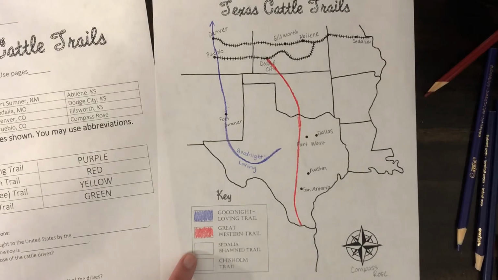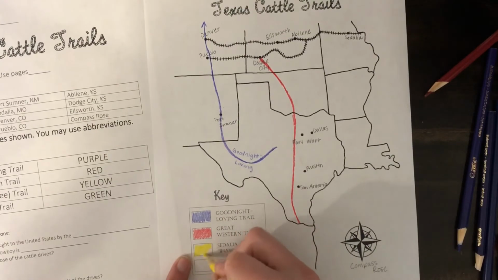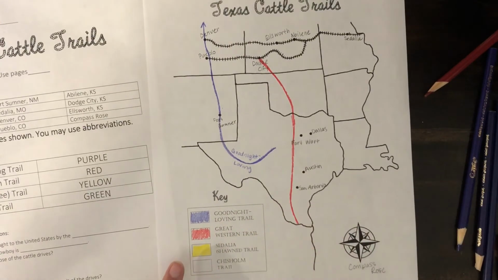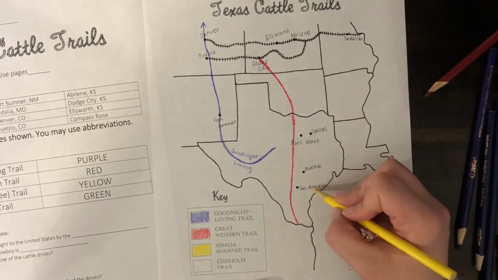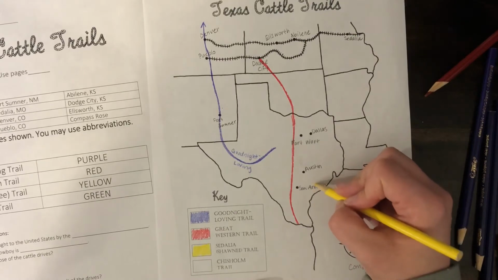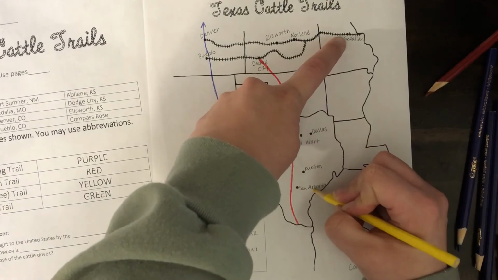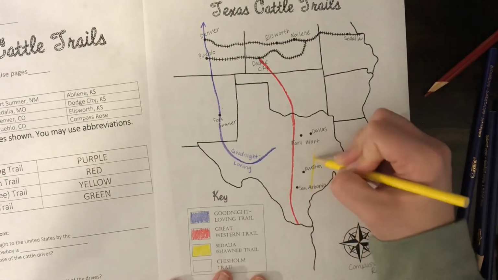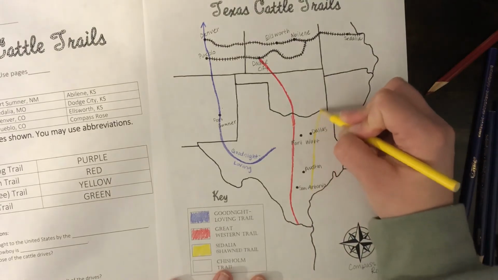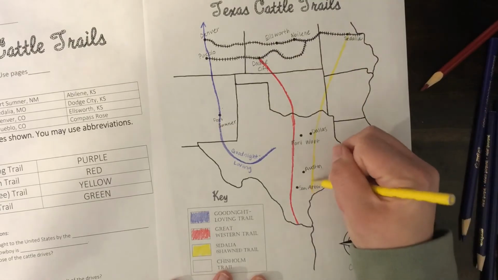Okay, next we're going to do the Sedalia Trail. It needs to be yellow. So let's color in our key. With the yellow, make sure that you're drawing it dark so I can see exactly where it is, okay? The Sedalia Trail starts over here by the coast. And then it goes up to Sedalia, Missouri, okay? It almost goes through Dallas, but it doesn't quite. So just right up there.